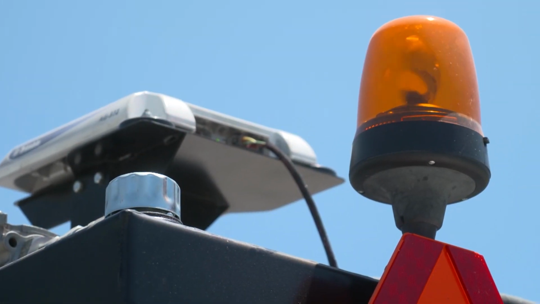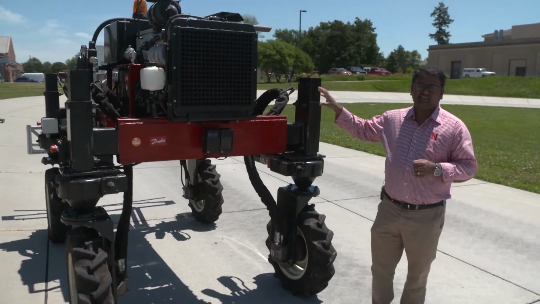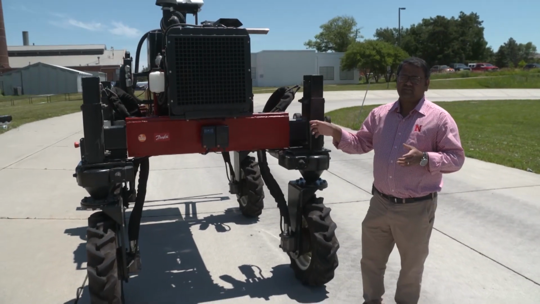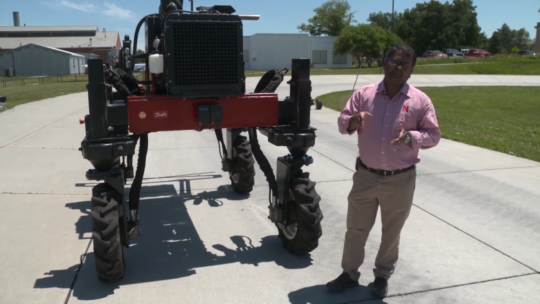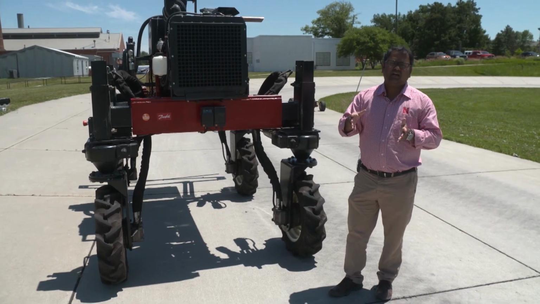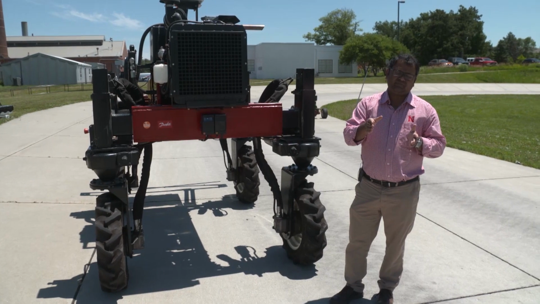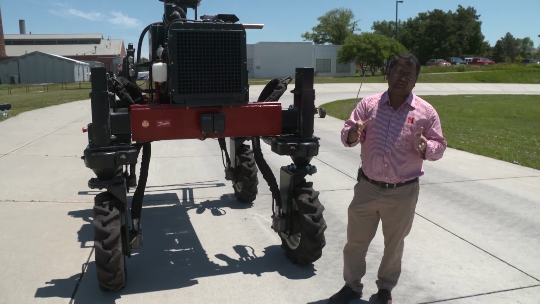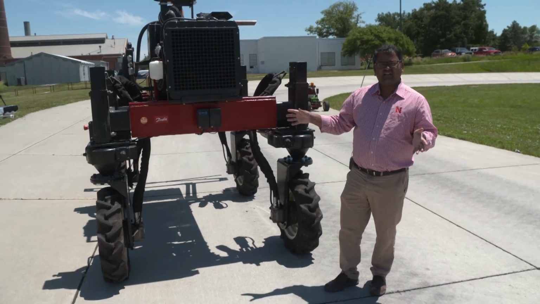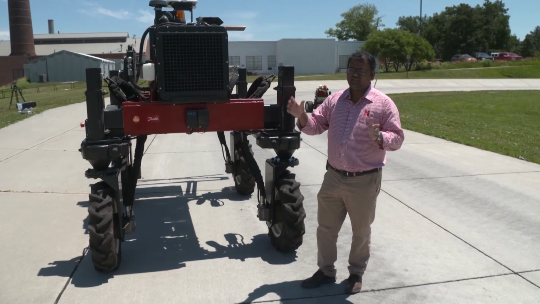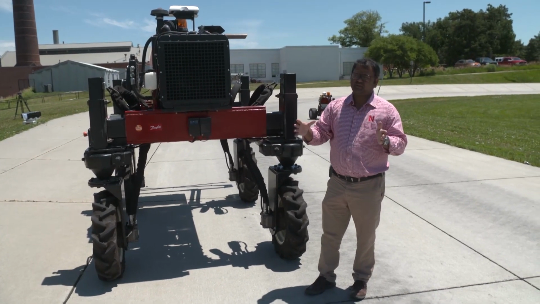And on the front, since this is a driverless machine, there is no operator, so we can use a remote in manual mode, but we can also put in our computer and give it a GPS path. Using GPS, it is going to follow those waypoints or path that we provided, and it is going to work in automatic mode. So we call this supervised autonomy because we still need to take this robot from one field to another field. That's why we call it supervised autonomy.